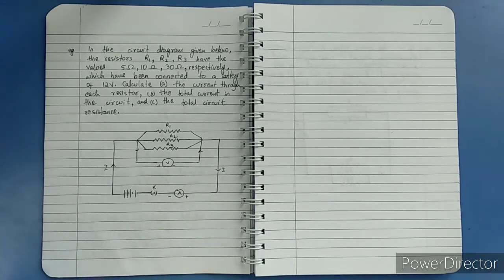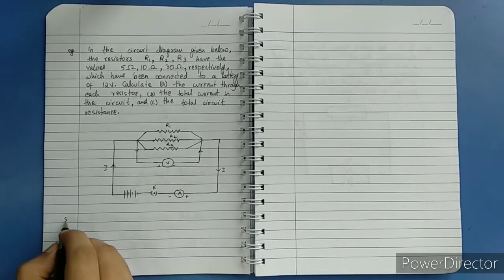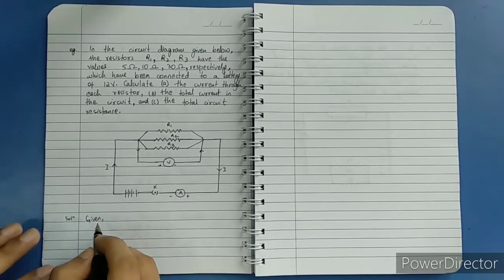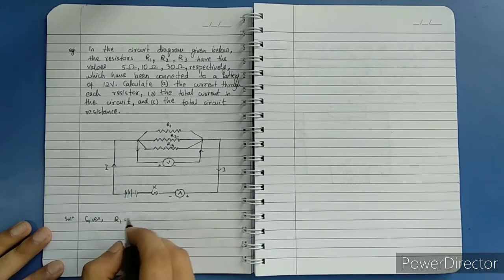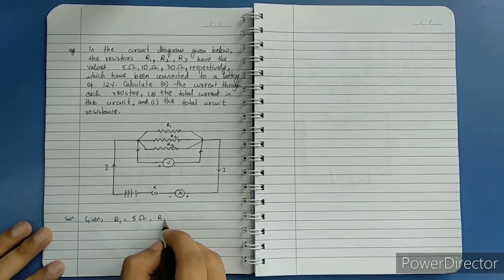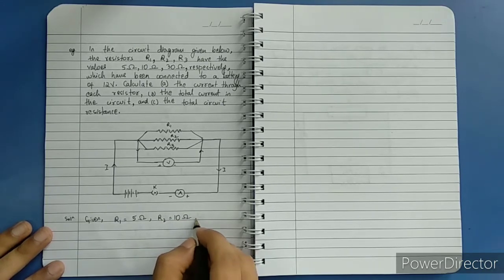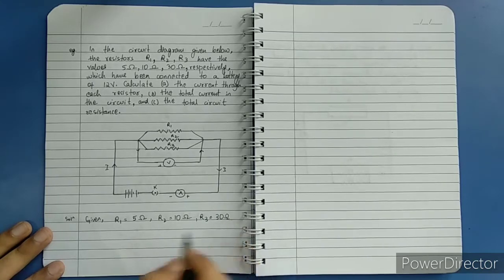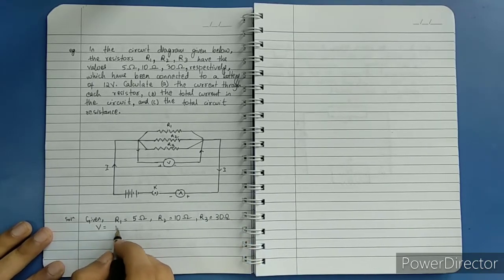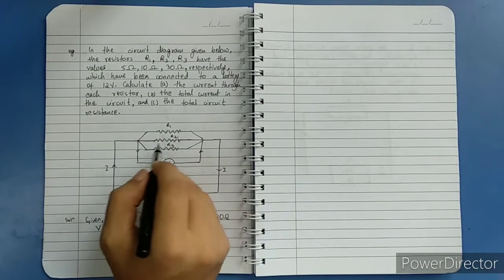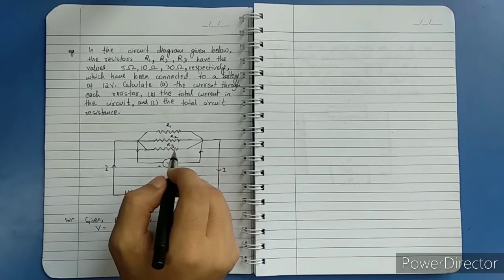Okay, so first of all, solution. Given: R1 equals 5 ohm, R2 equals 10 ohm and R3 equals 30 ohm, and the total voltage is 12 volt, that is across the battery. Now in parallel connection, what happens is the voltage remains constant.